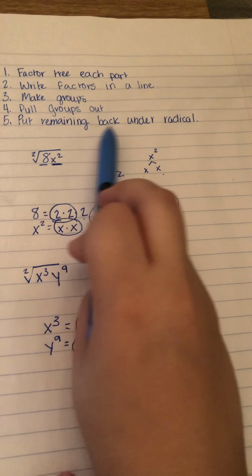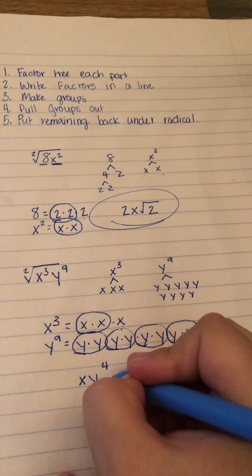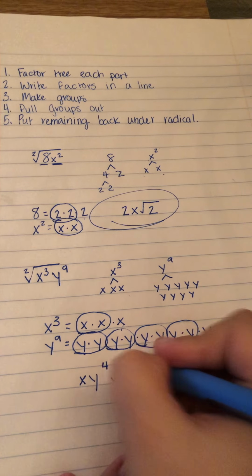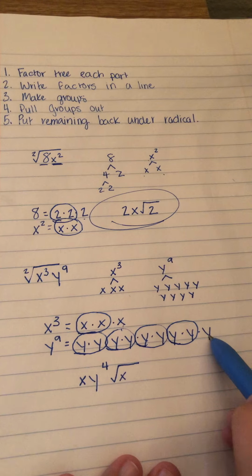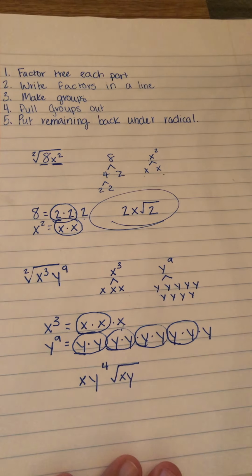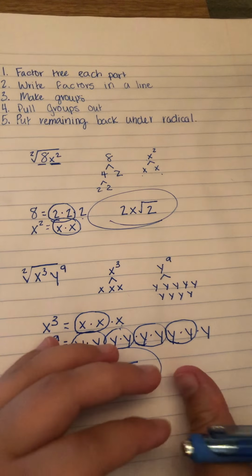Now we're going to put the remaining back into our radical. So we have to draw our radical. x is remaining, so we write x. y is remaining, so we write y. That's your answer. Let's do one more.